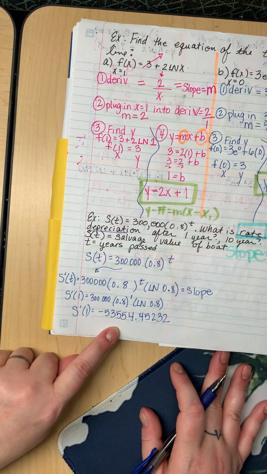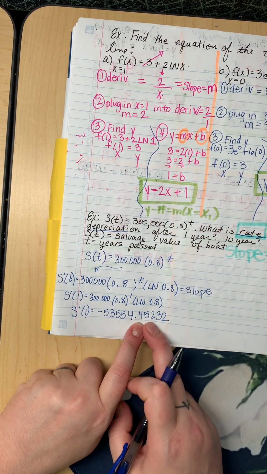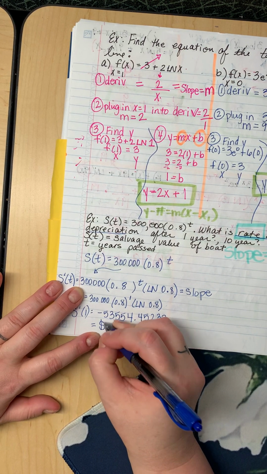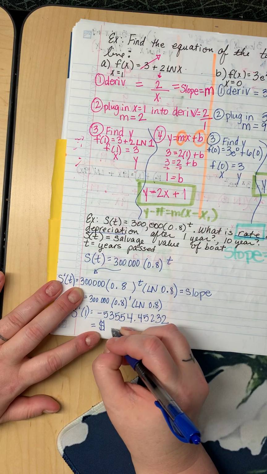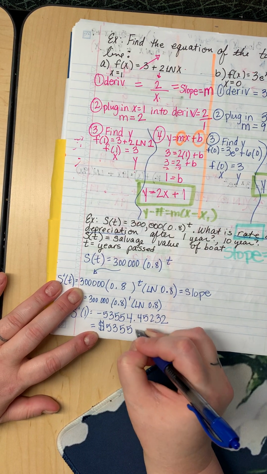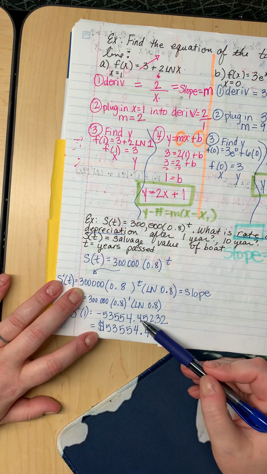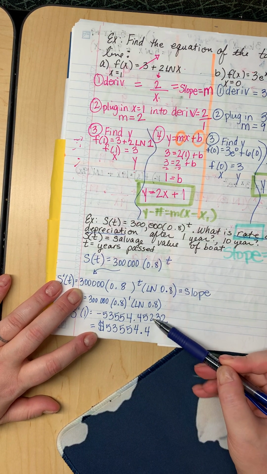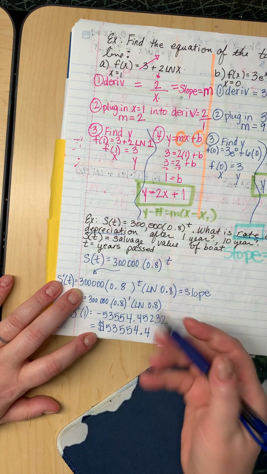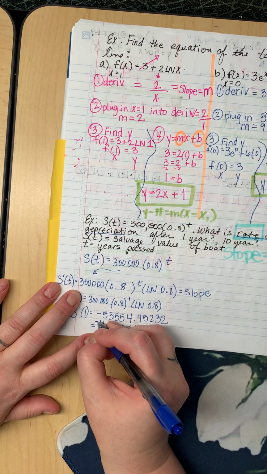Let's round it to make it look like money. Money only has 2 decimal spots. So this is going to be negative 53,554.4, we just want 1 more decimal. Since this 2 is 4 or less, we're going to let that 5 rest.